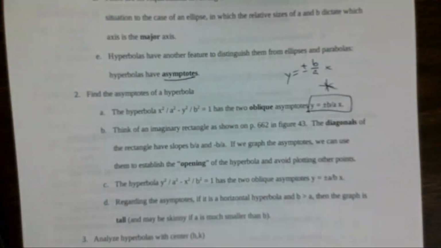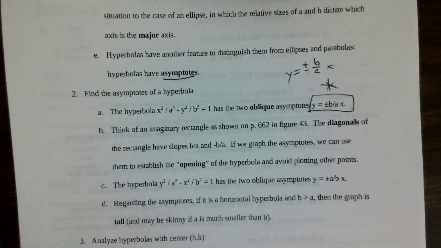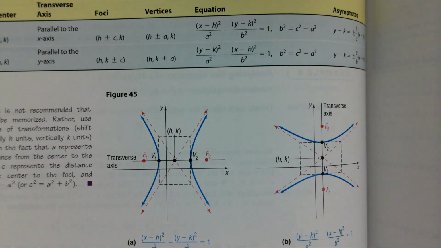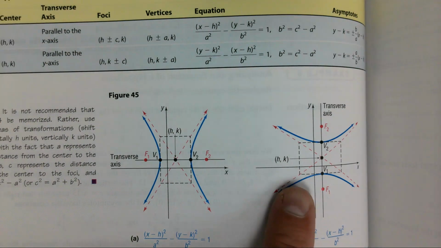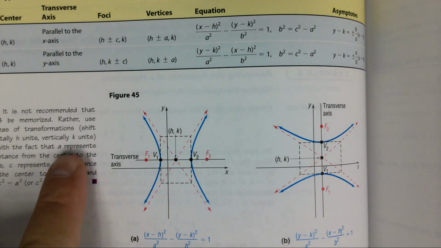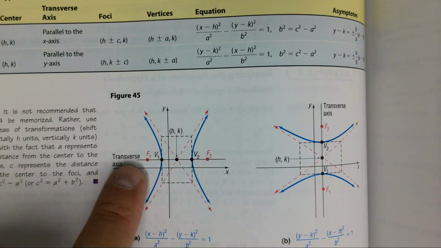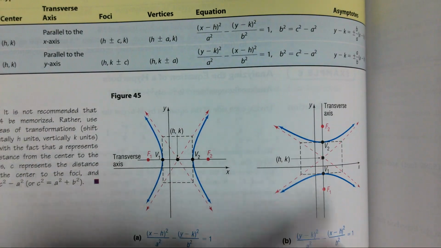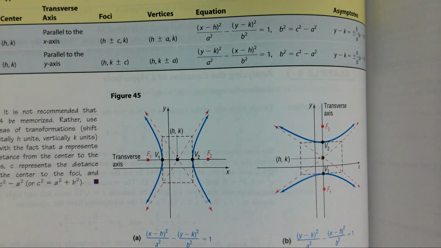And then it would just be the opposite if it were up and down. So if it were up and down, it would look like that. Notice the transverse axis is horizontal if it opens sideways, and it'd be vertical, the y-axis.